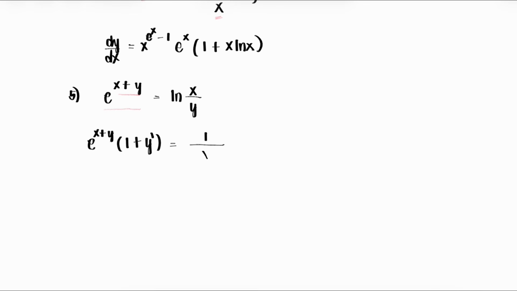Our u there is x over y. And we multiply it to the derivative of x over y, which is, we copy the denominator, raise it to the power of 2, and then in the numerator we copy the y, multiply it to the derivative of x, which is 1, minus copy x, and then y prime, the derivative of y.